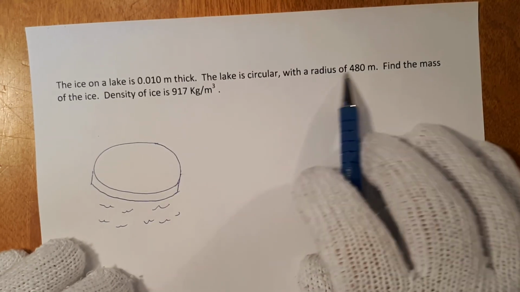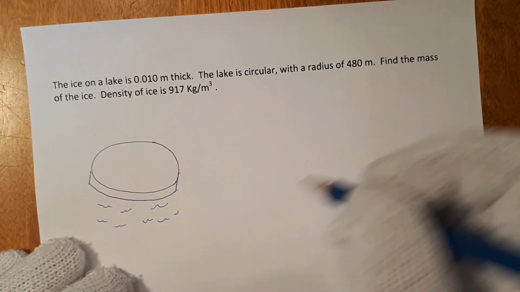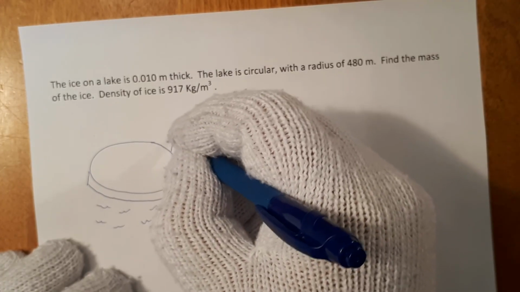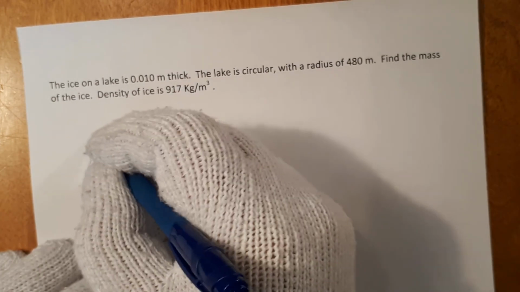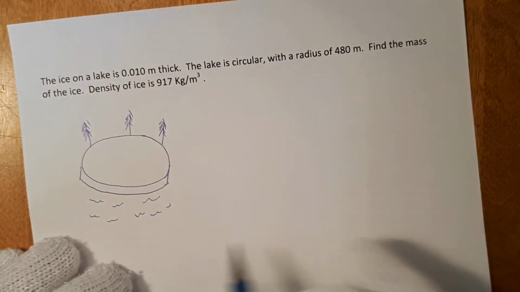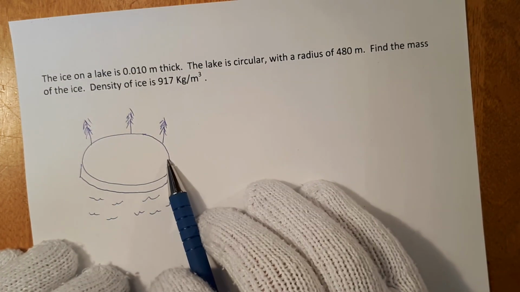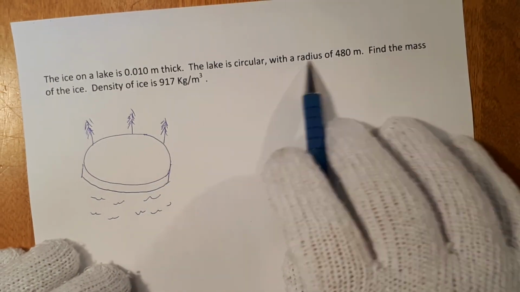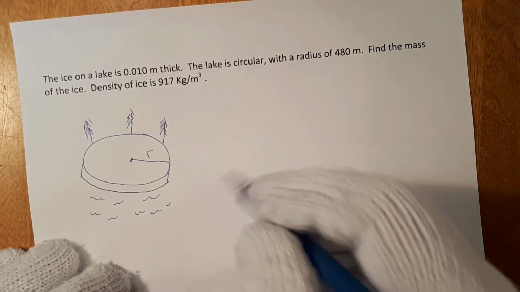It's a circular lake. And the radius of this ice that's floating on top of the lake. And well, to just give it some depth here, we'll put some trees surrounding the lake here. We'll be in northern Ontario. Here we go. So we have a frozen lake surrounded by a forest. And this ice has a radius of 480 meters. That'd be the radius.